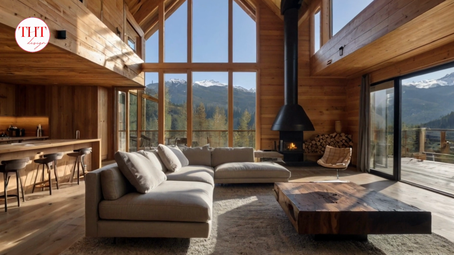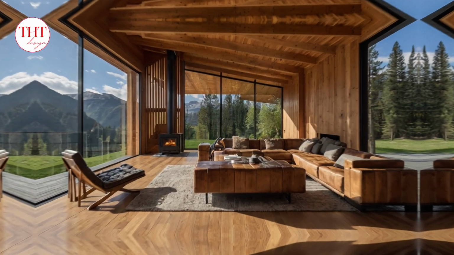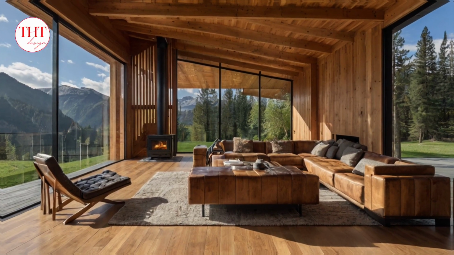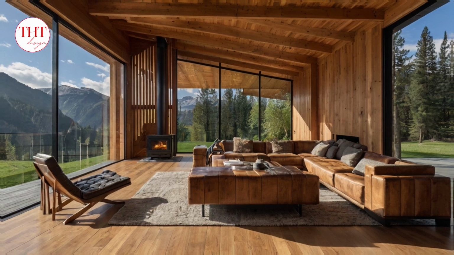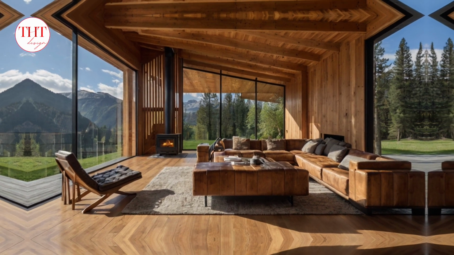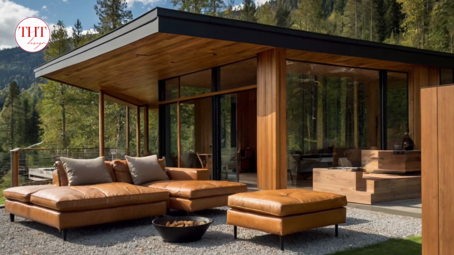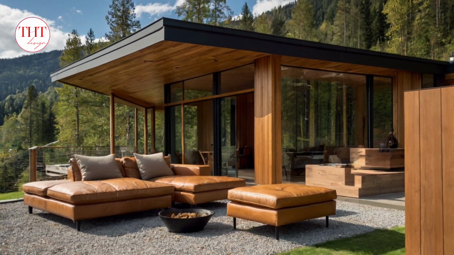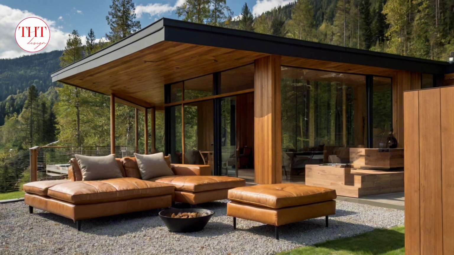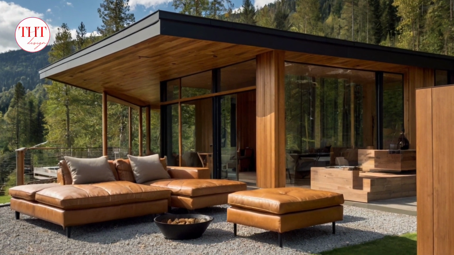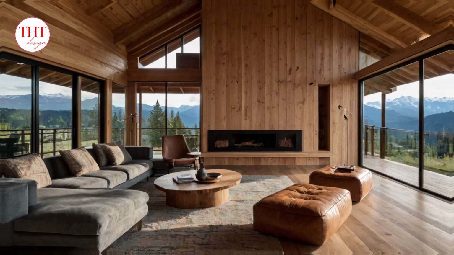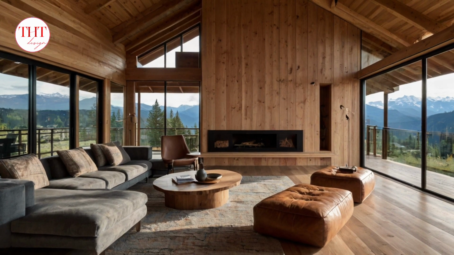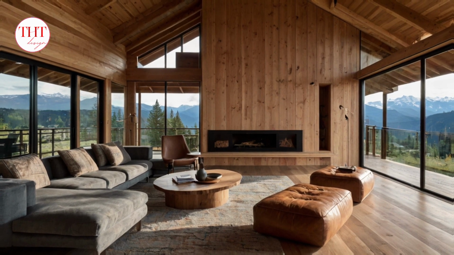Here's why you should consider this design for your mountain home: unparalleled connection with nature. Expansive windows create a living space that feels like an extension of the outdoors. Bathe in natural light, soak up the ever-changing mountain views, and experience a constant connection with the surrounding beauty. Warmth and tranquility. Wood, the defining element, brings a sense of warmth and tranquility to the space. It harmonizes with the natural environment and creates a feeling of being cocooned in a cozy mountain retreat.